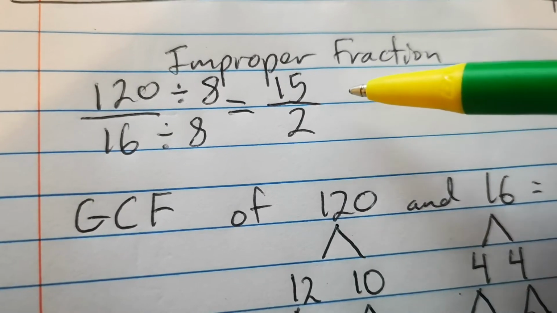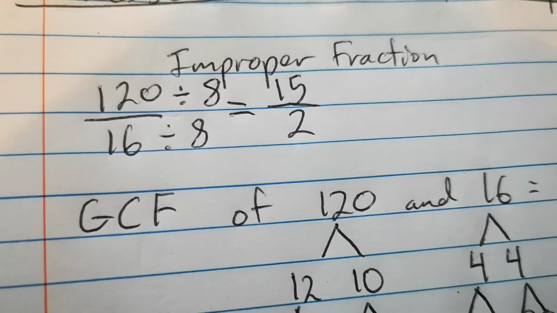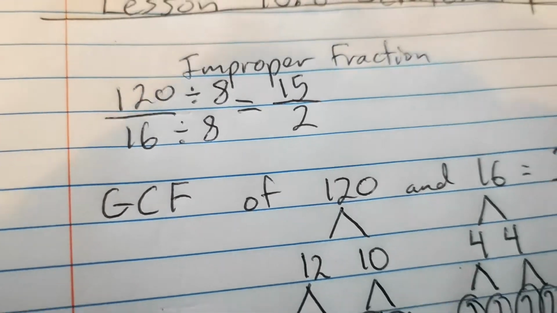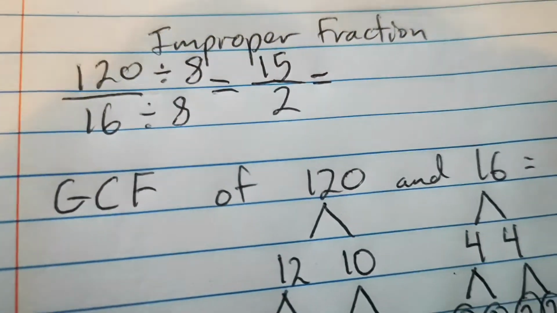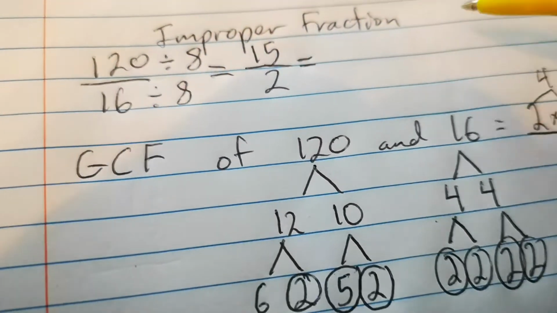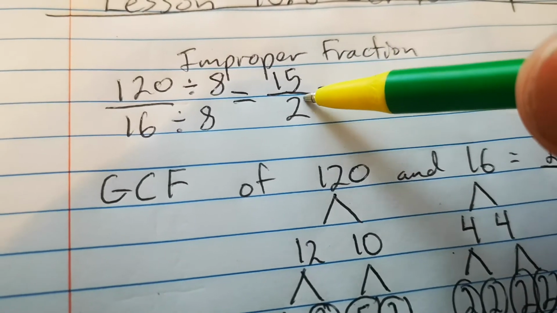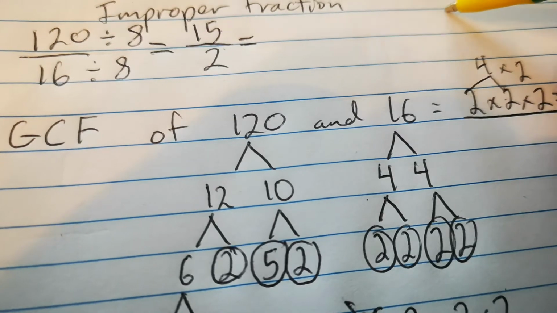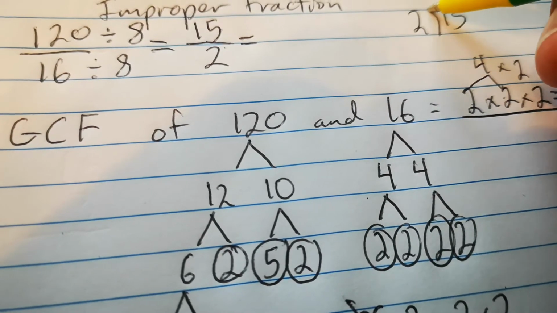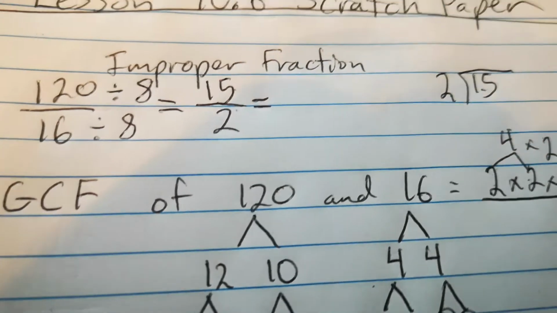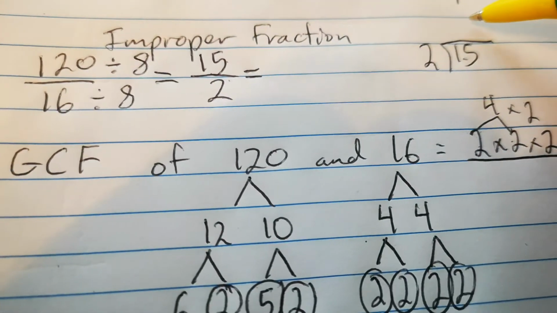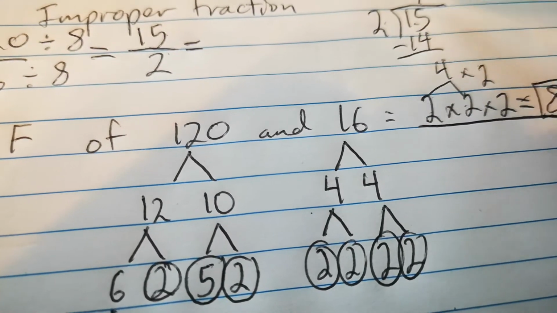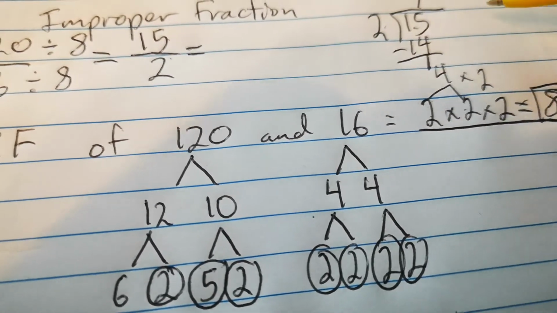But that doesn't really make sense if I'm going to the store and I ask how many can I buy 15 halves gallon containers. They probably won't know what I'm saying. So I'm going to convert that to a whole number. And to do that, remember, fractions are just division problems. So all that's saying is 15 divided by 2. How many times does 2 go into 15? 7, right? 7 times 2 is 14, and I'm left with 1.